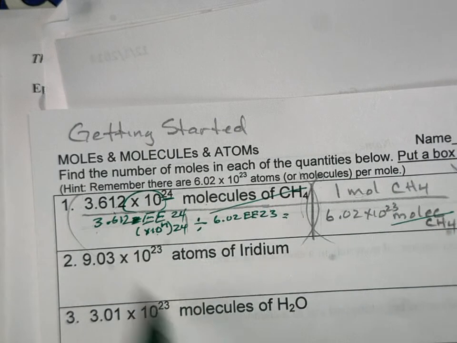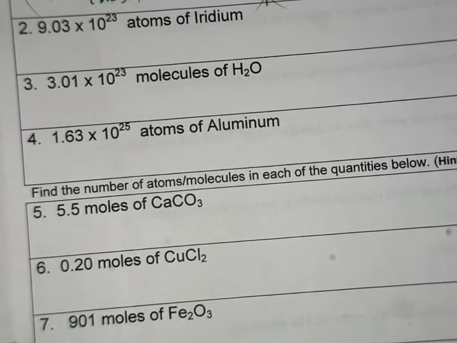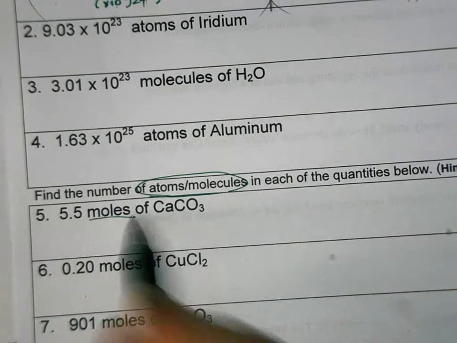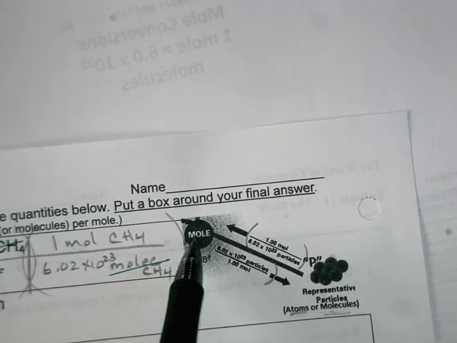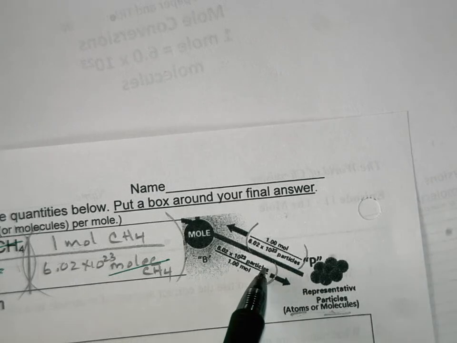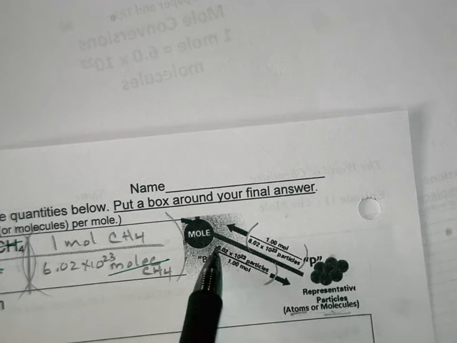You're just going from number of atoms or molecules to number of moles, and you do that by dividing by Avogadro's number. Over here now, the middle part. We're looking to find the number of atoms or molecules, and we're given the number of moles. So we're going from moles to number of atoms, and the conversion factor is you multiply by Avogadro's number. And it should make sense, because if you're going to number of particles, it's going to be a huge number.